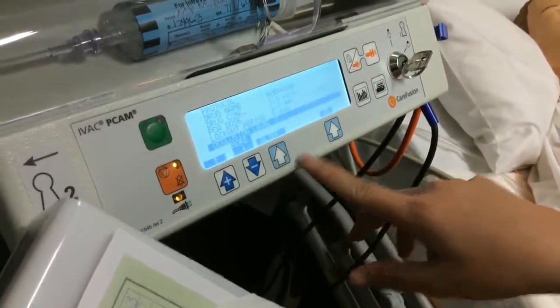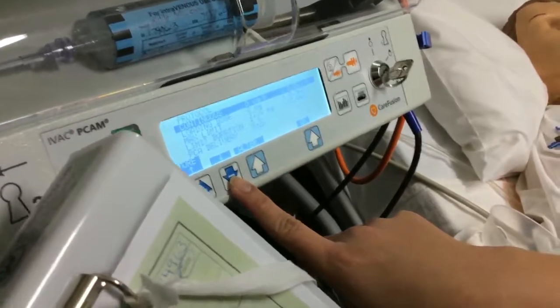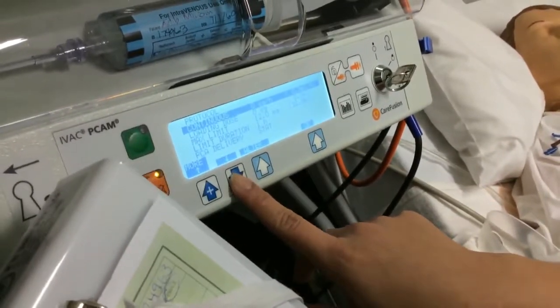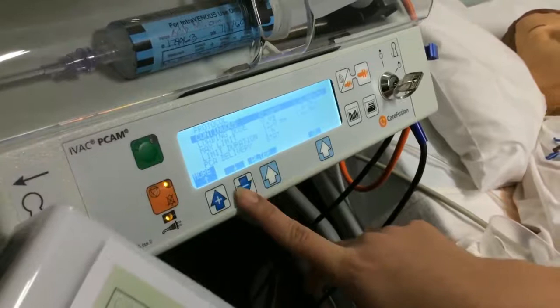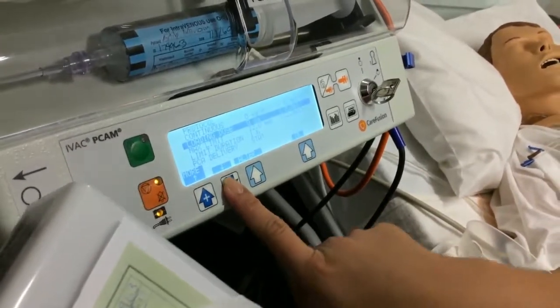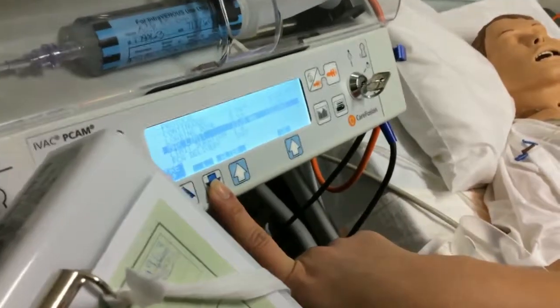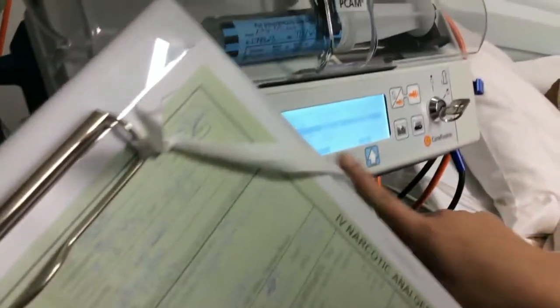Continuous is 0. Loading dose is 0 as well. Maximum limit is 12 milligram. So that's right.